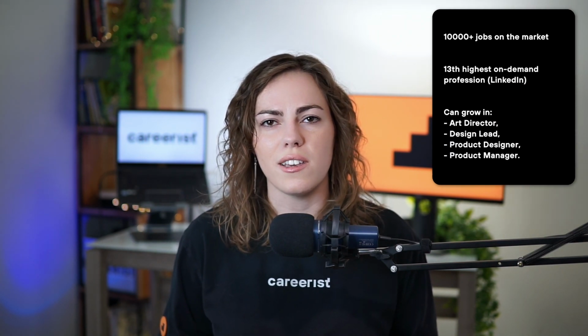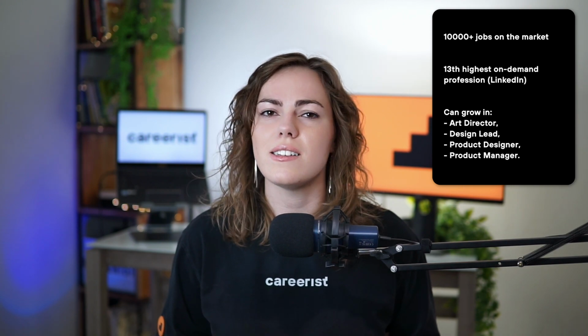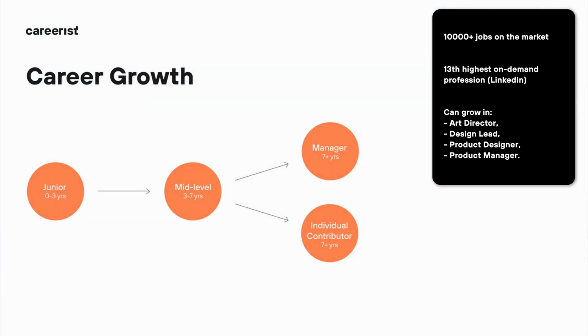Alright, let's talk about what are some of the career growth opportunities as a UX UI designer. First of all, there is no shortage of job opportunities available right now. There are currently over 10,000 job postings on the market, and it's the 13th highest in-demand profession. Average growth in UX UI looks something like this. With 0 to 3 years of experience, you're considered a junior designer. At 3 to 7 years, you can move to a mid-level designer. Once you cross that 7-year threshold, you can move into a management position, leading a team of designers for a particular company.